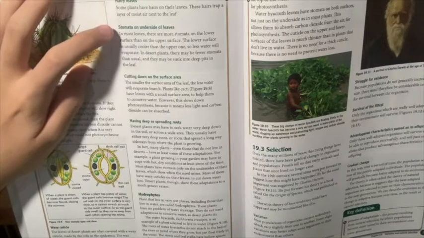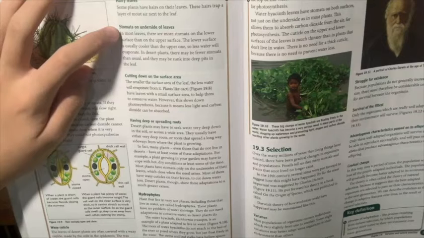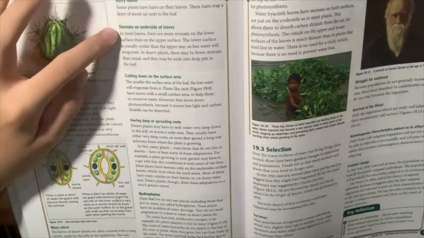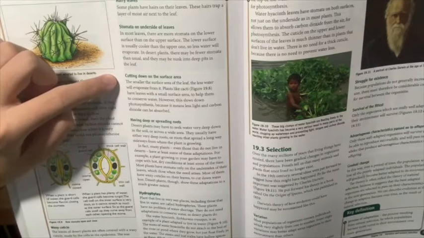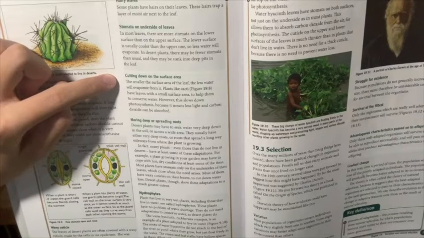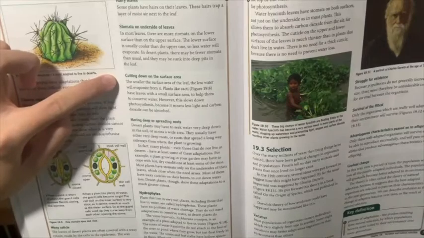Stomata on the underside of the leaf will allow less water to evaporate, as it's usually cooler than on the upper side of the leaf. Cutting down the surface area means that not a lot of heat energy is trapped and caught by the plant's leaves, preventing high levels of photosynthesis.